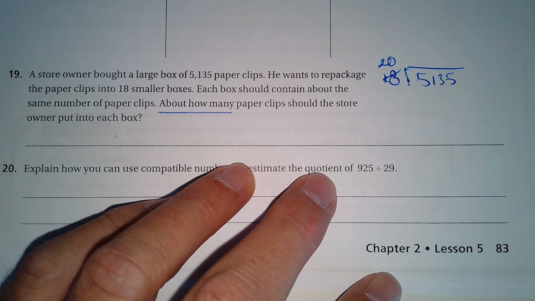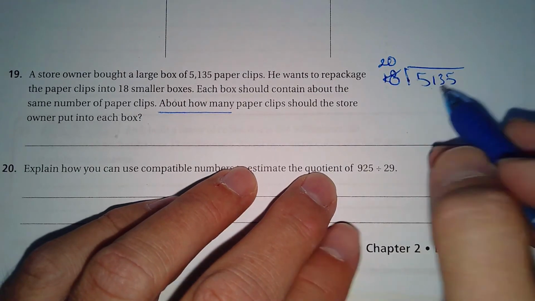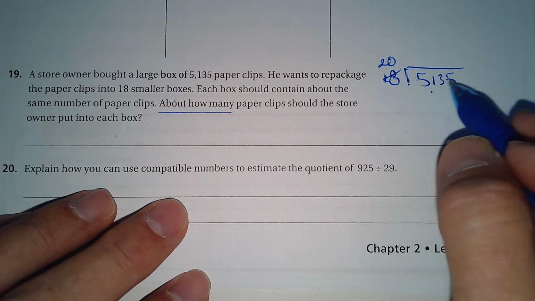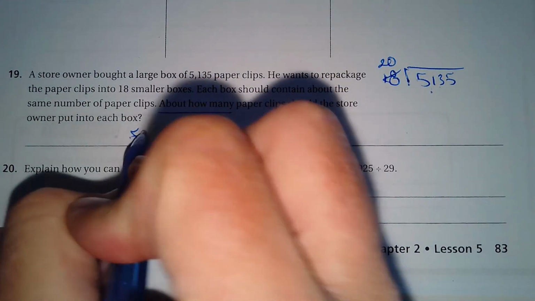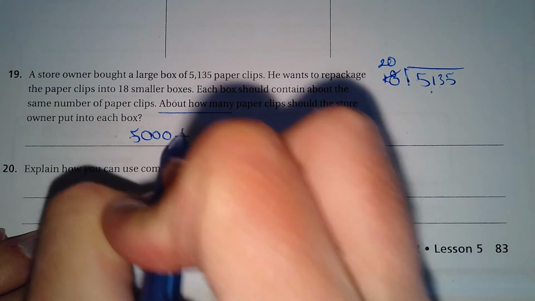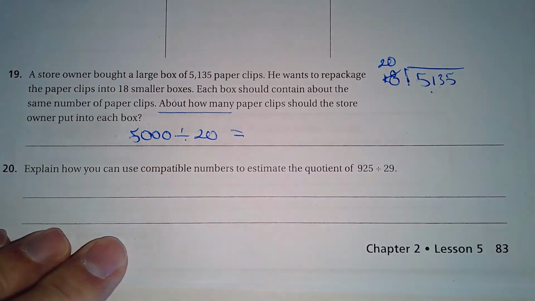Do you mean 6,000? Yeah, no, that's going way too high. We could actually just use 5,000. Okay, so I could write 5,000 divided by 20. And I think that would give us a pretty close estimate.